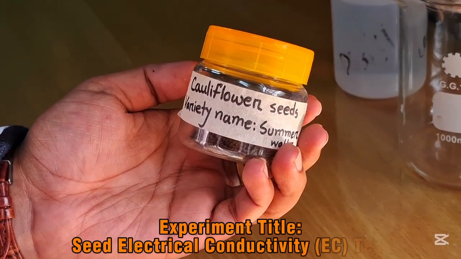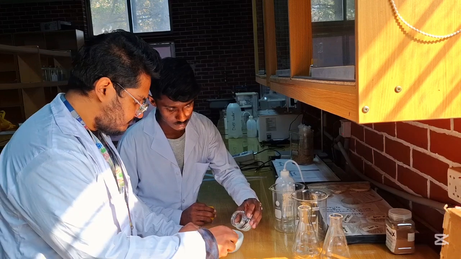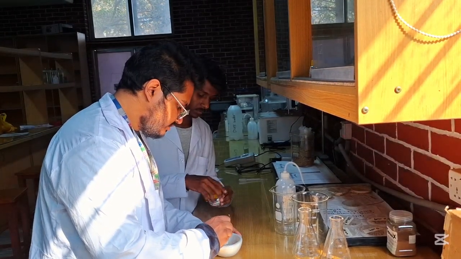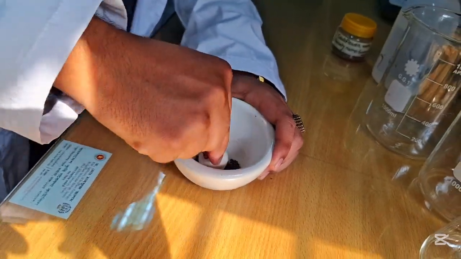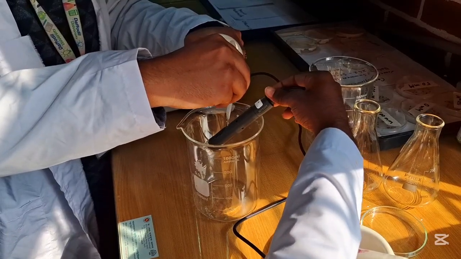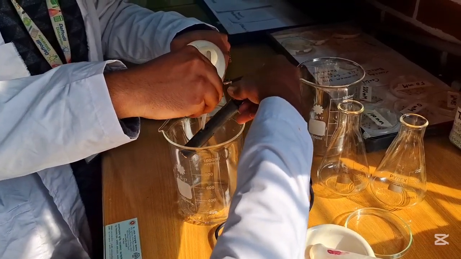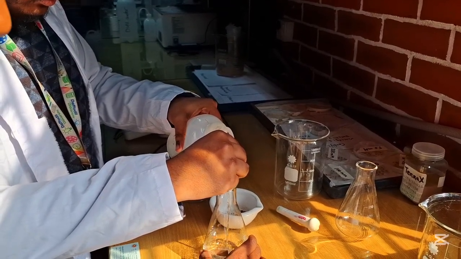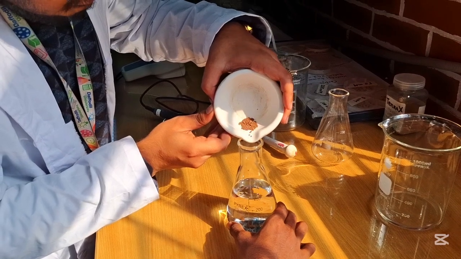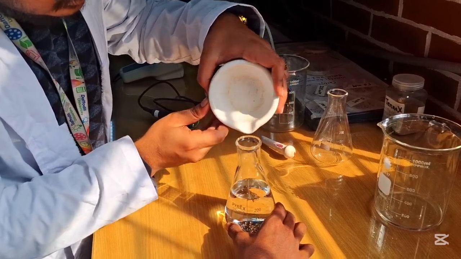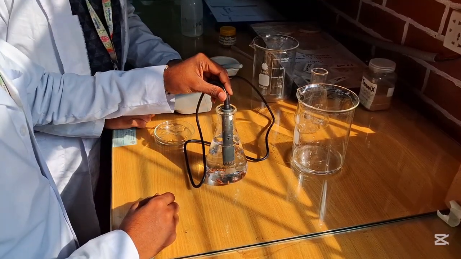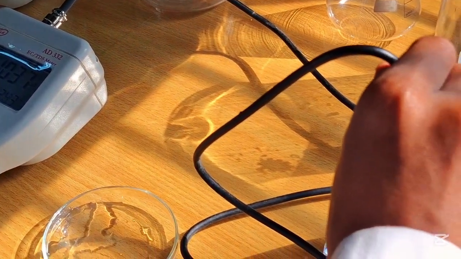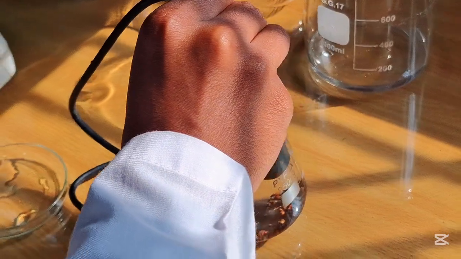Select healthy and uniform cauliflower seed. Place the selected seed into a mortar and pestle. Gently crush the seed slightly to expose inner tissue. Do not make powder. Wash the EC meter probe with distilled water and wipe gently with tissue paper. Add a measured amount of distilled water into the flask. Transfer the crushed seeds into a clean conical flask. Insert the EC meter probe into the flask solution. Wait for the reading to stabilize. Record the electrical conductivity value.